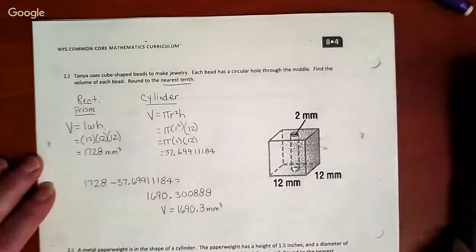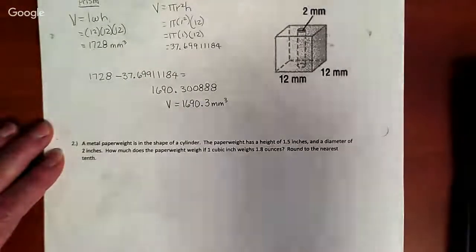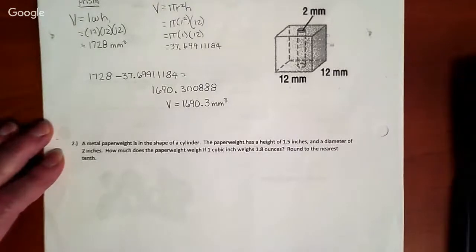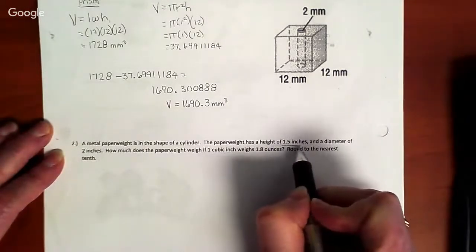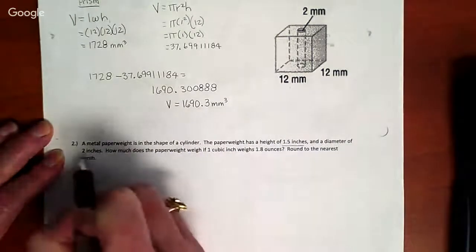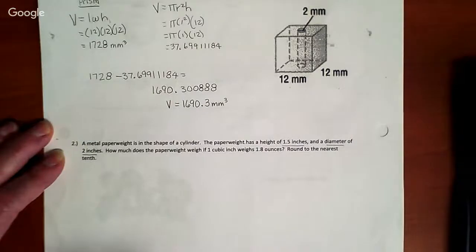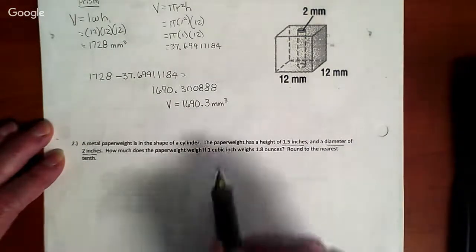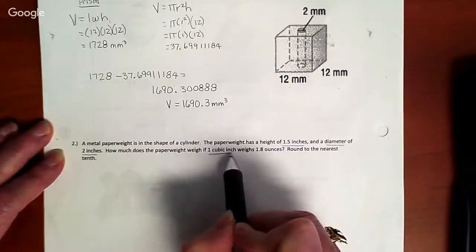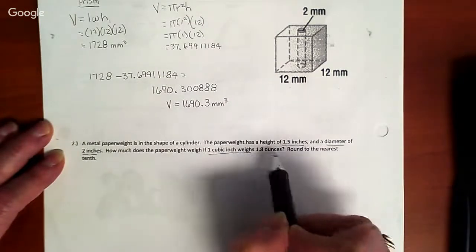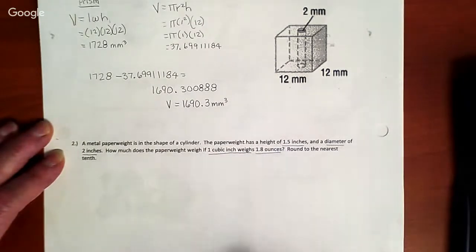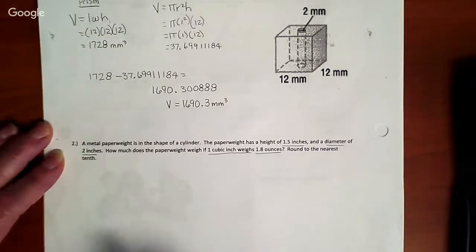Our next question is a metal paperweight is in the shape of a cylinder. The paperweight has a height of 1.5 inches, a diameter of 2 inches. How much does the paperweight weigh if 1 cubic inch weighs 1.8 ounces? Round to the nearest tenth.